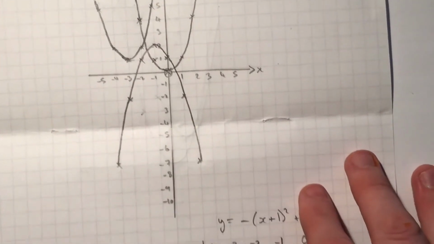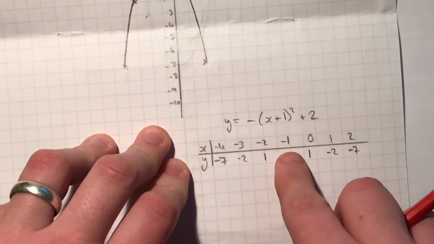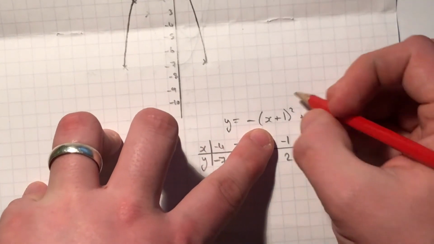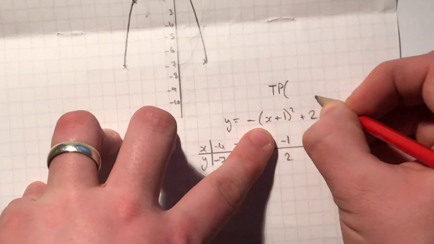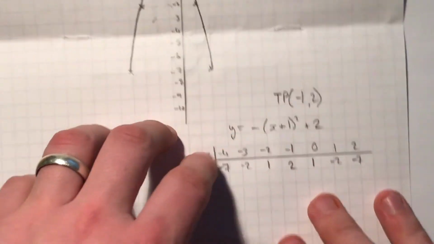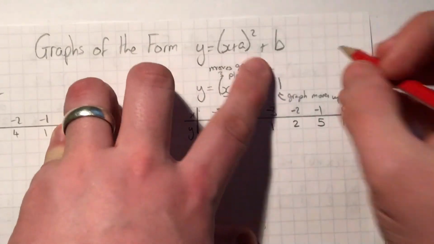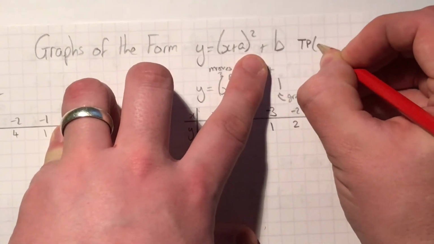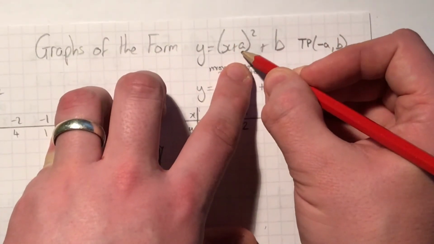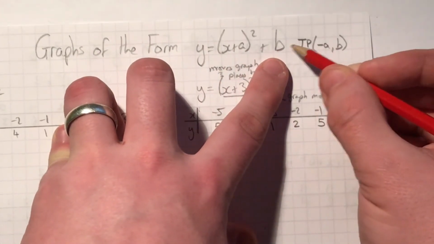Now the shortcut for this, we saw that our turning point in this one is -1, 2. We notice that we've got a positive 1 and a positive 2 in here. What we can do with this, we can say our turning point, -1, 2. If we had the form x plus a all squared plus b, we can say our turning point for this one must be -a, b. What we mean is the a changes the sign in front of it. If it's positive, it becomes negative, and if it was negative, it becomes positive, and b stays the same.